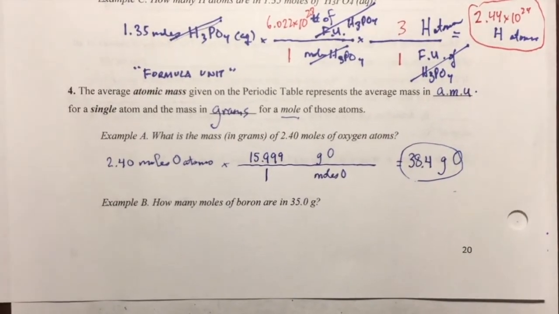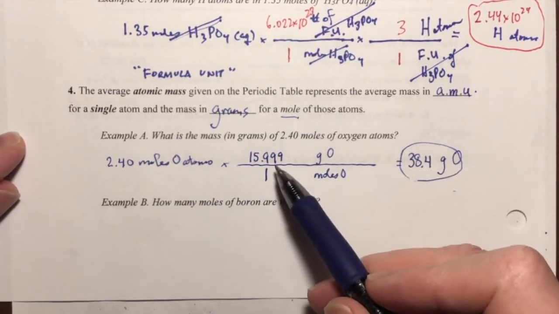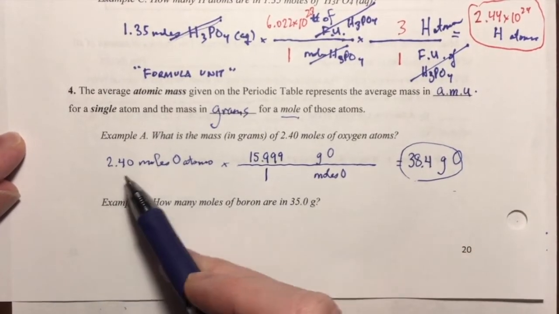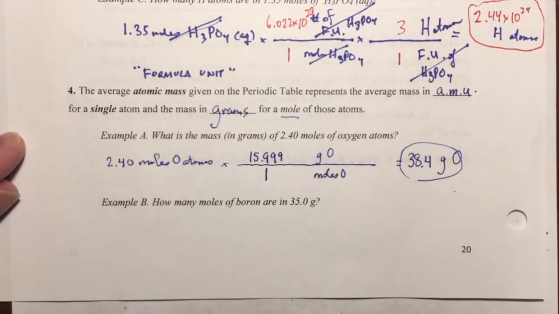Okay. And before we move on, we always like to check to see if the answer makes sense. Well, if 1 mole of oxygen weighs about 16 grams and we have 2.5 of them roughly, then it should be about 2.5 times 16. So yes, we are in the right range for that answer.